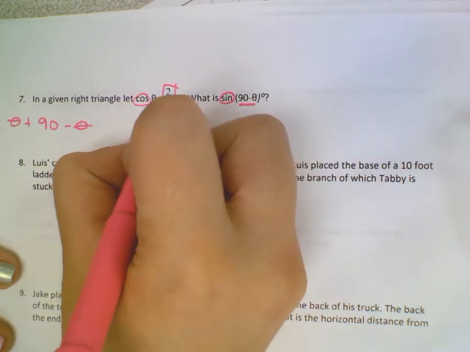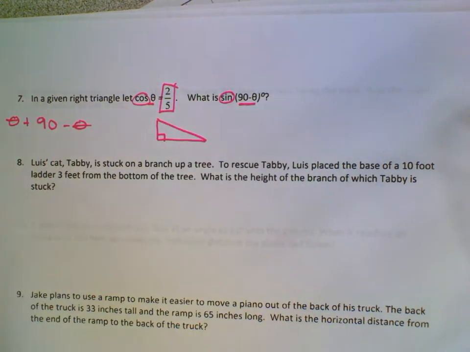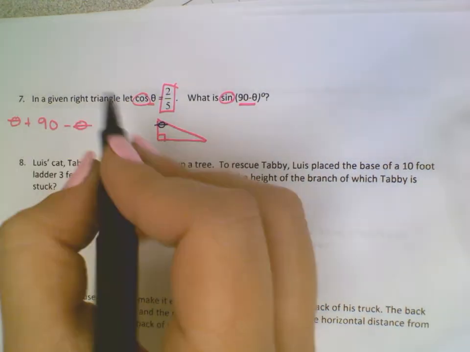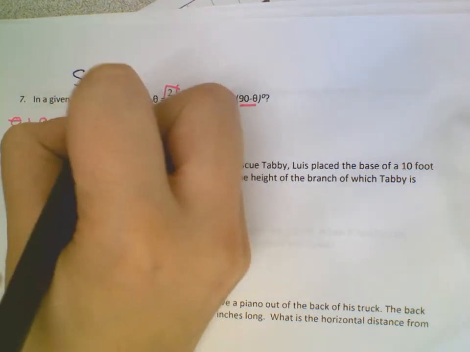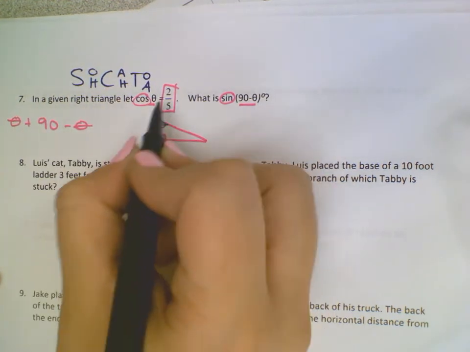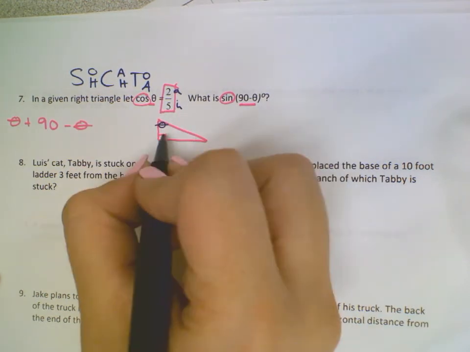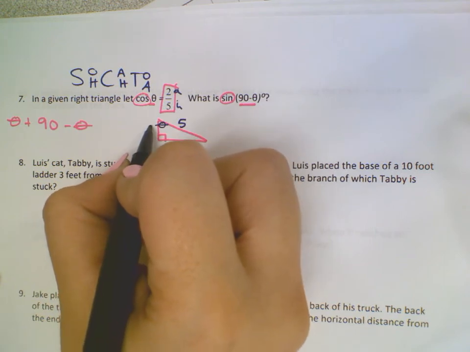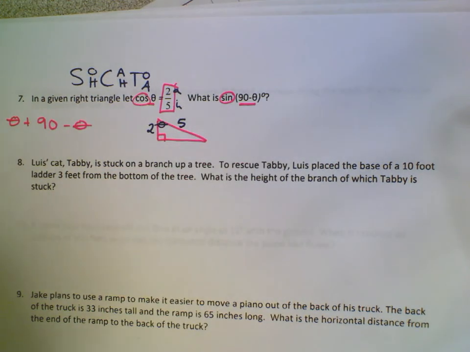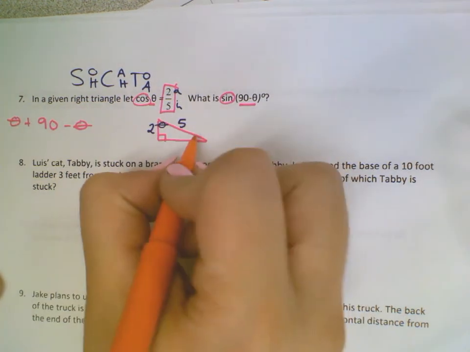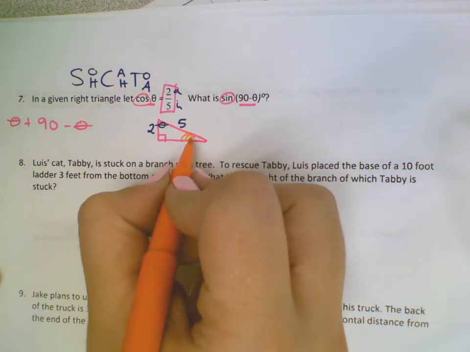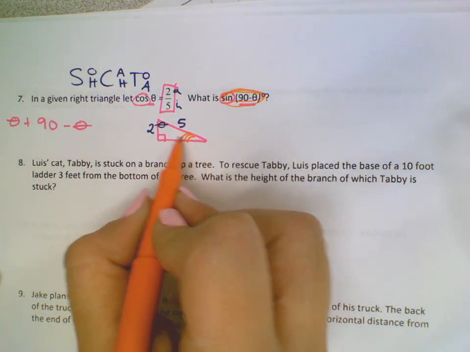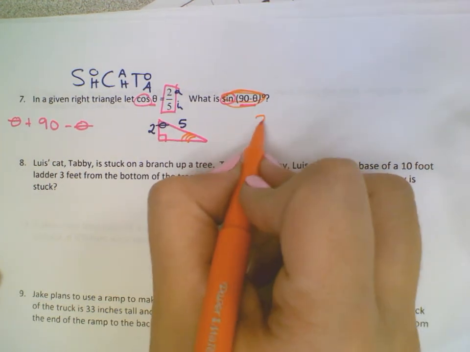But that's okay. I'll go ahead and draw my picture just in case to make sure I'm correct. If I put theta right here, cosine is adjacent over hypotenuse. So this is adjacent, this is hypotenuse. The hypotenuse is across from that right angle, so that's 5. Adjacent will be 2. Now if I'm doing 90 minus theta, that means I'm now looking at this angle here. For my sine value, I'll put it in orange so we can make sure we know what we're talking about. Sine is opposite over hypotenuse, which will also be 2/5.